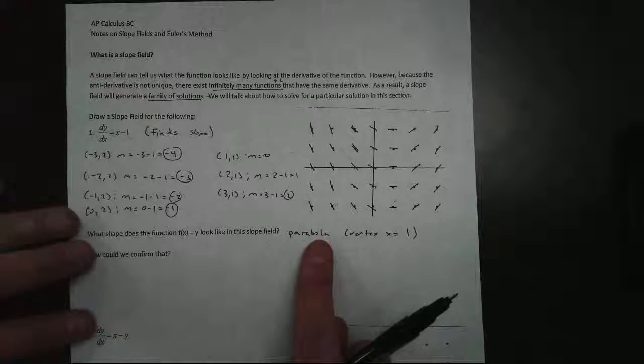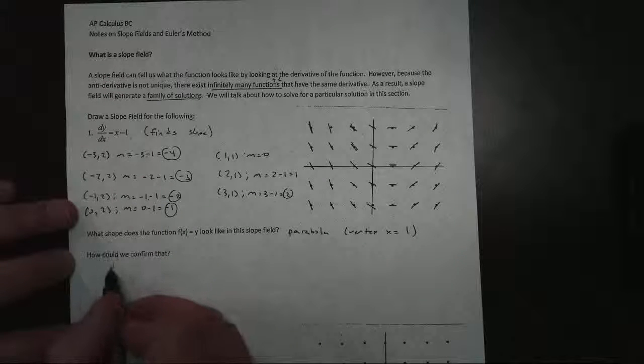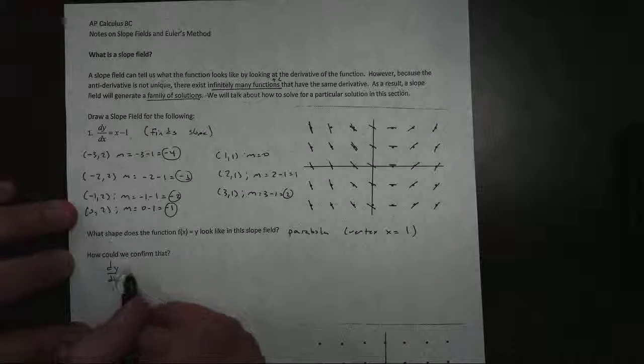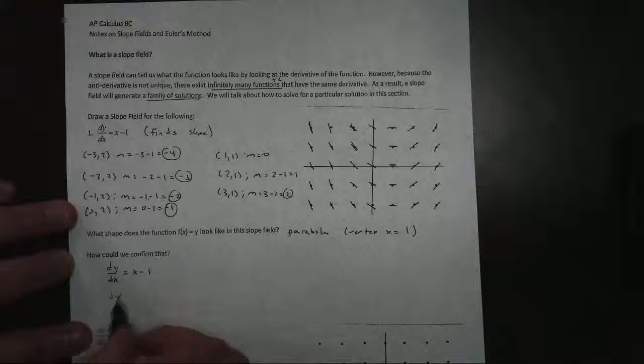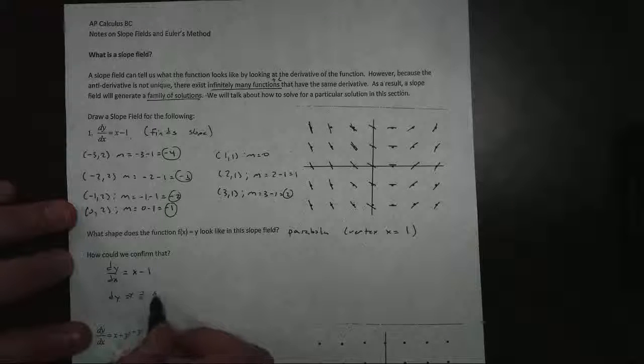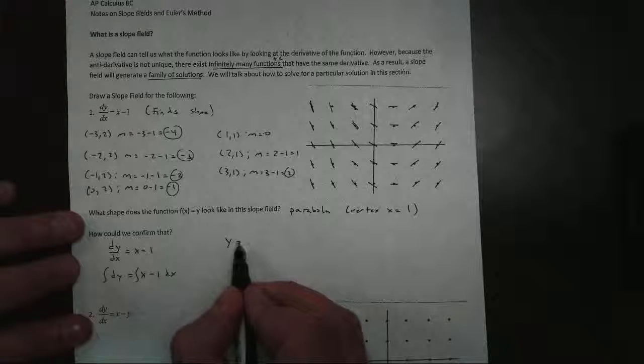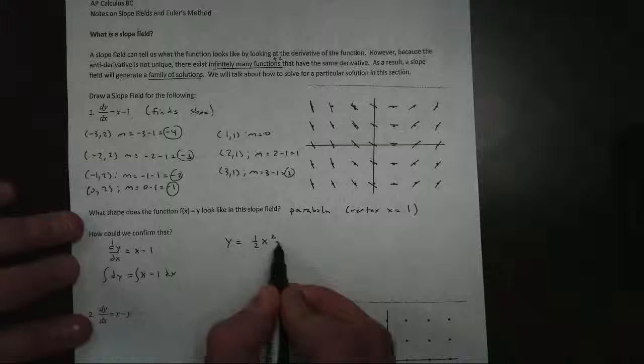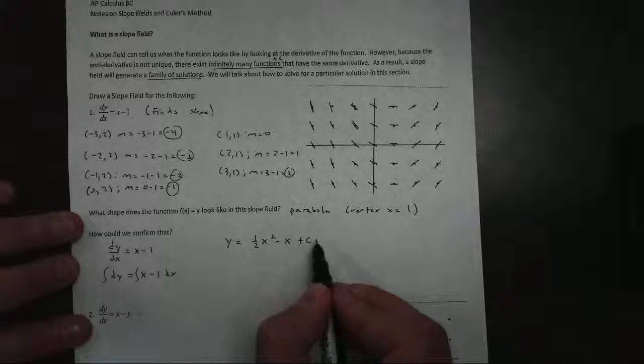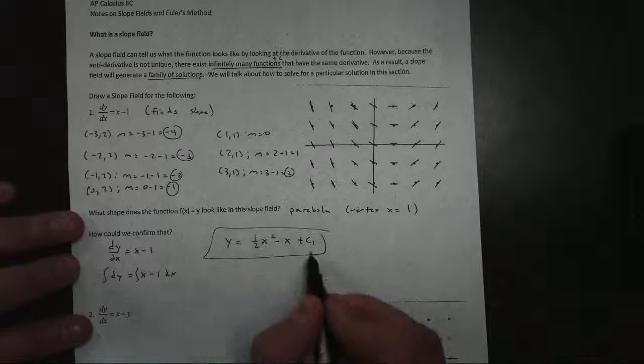Now, how can I confirm that this is a parabola? I can solve the differential. dy dx equals x minus 1. Like we did before, x minus 1 dx. Separate your variables, and then take the antiderivative. We get y equals 1/2 x squared minus x plus our constant. And we start to see more of a relationship with the constant.